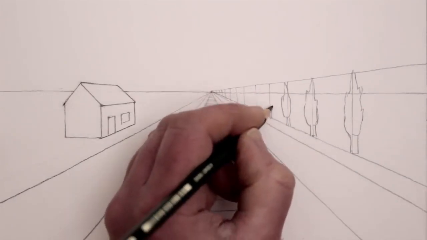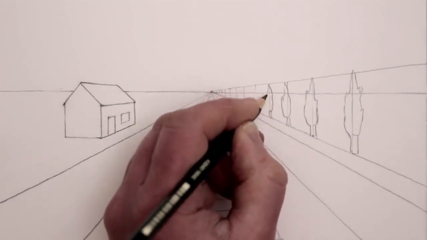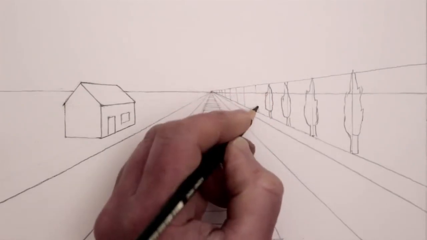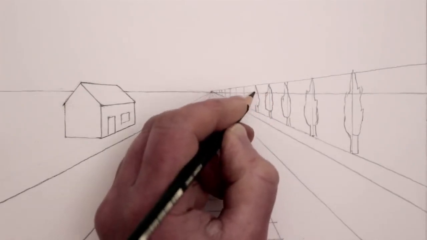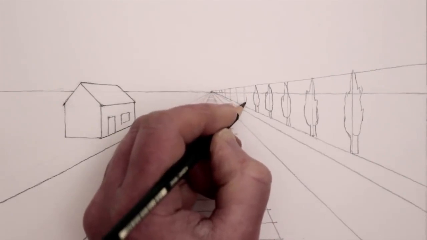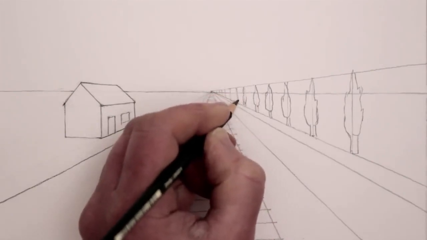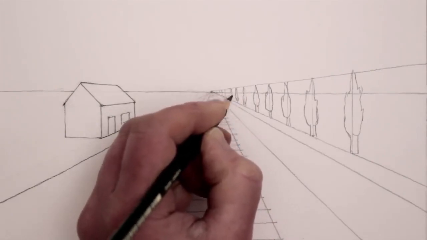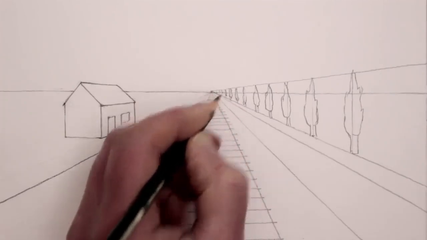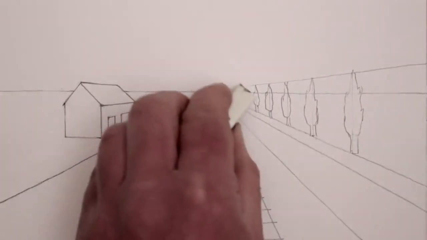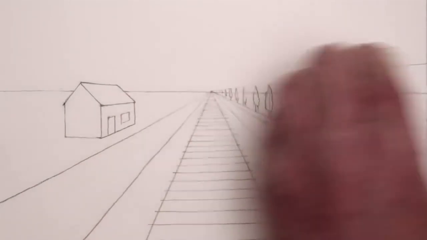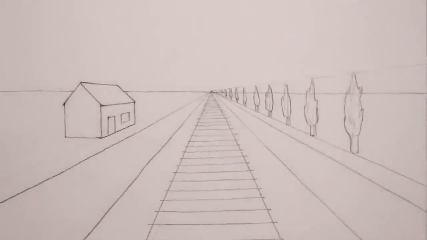So they're going to get smaller as they go away, because that's what perspective does. They're always going to go away towards the vanishing point, because that's where we're looking as the viewer to the drawing. We're looking towards the vanishing point, and all of the parallel lines which are in the environment that we're drawing are also going towards the vanishing point. So that makes it a very clear image to draw.